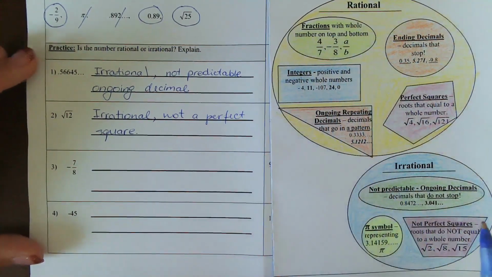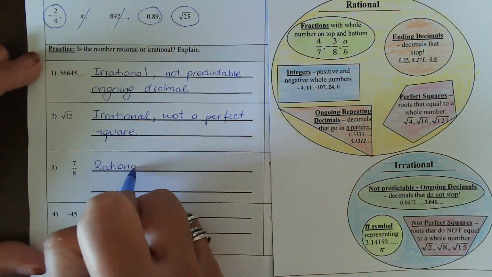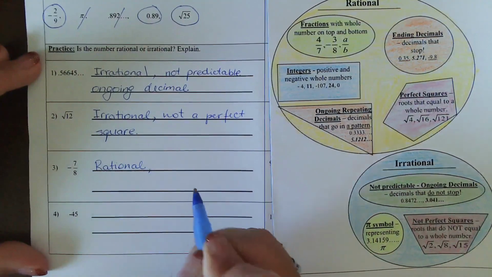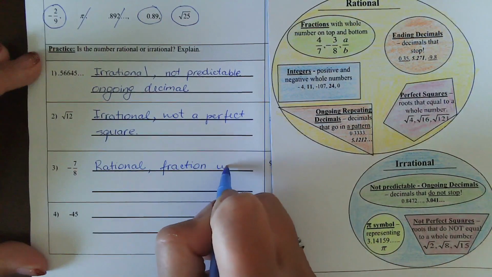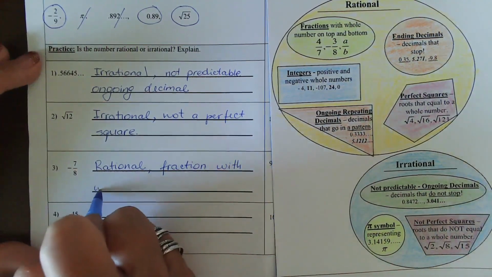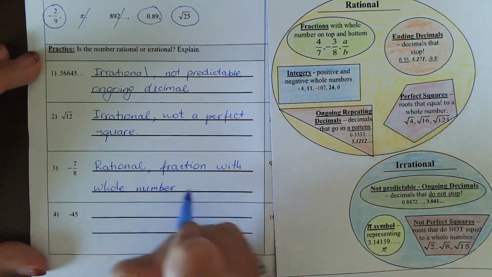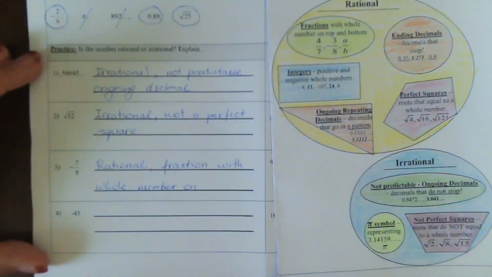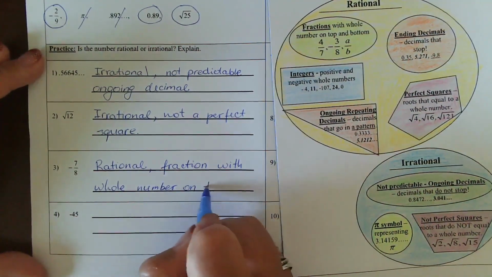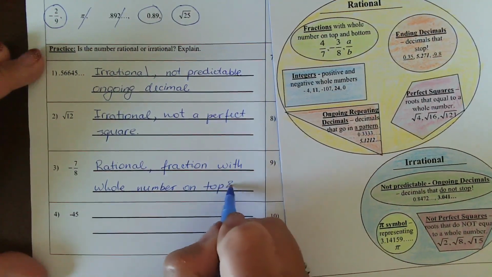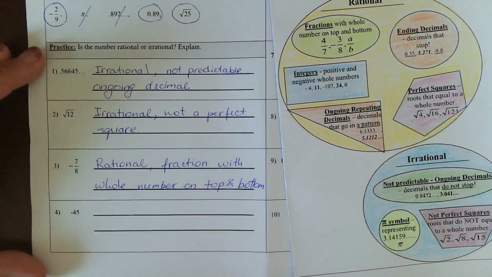Fractions with whole numbers on top and bottom are rational, because it is a fraction with whole numbers, you can say numerator and denominator, on top and bottom.